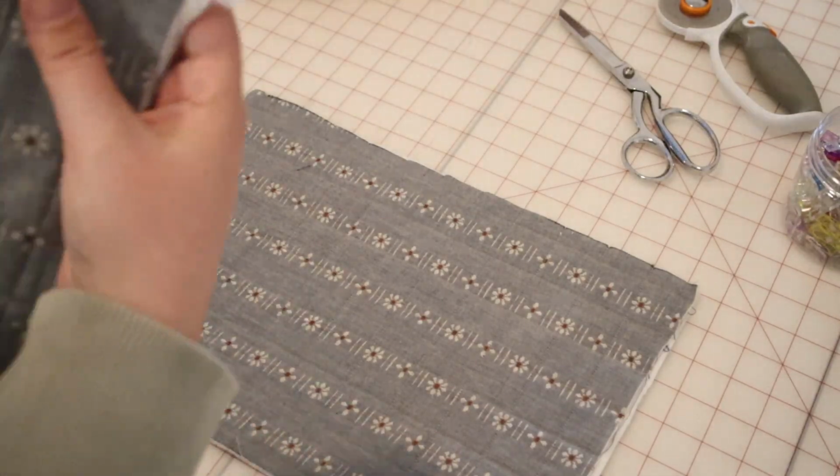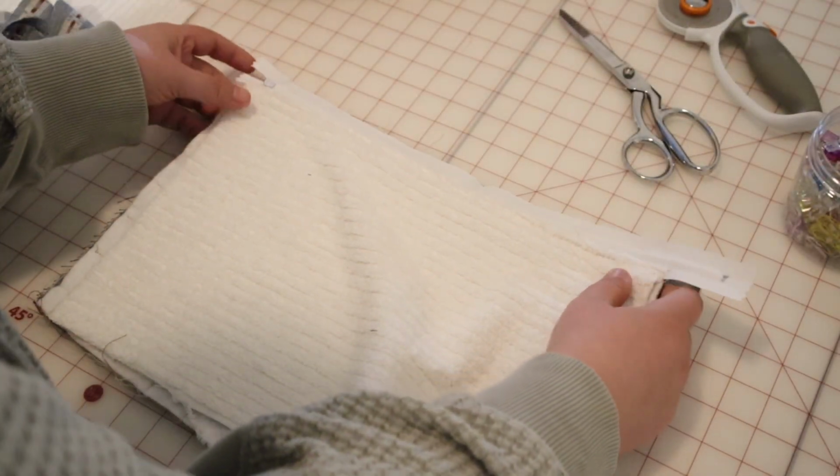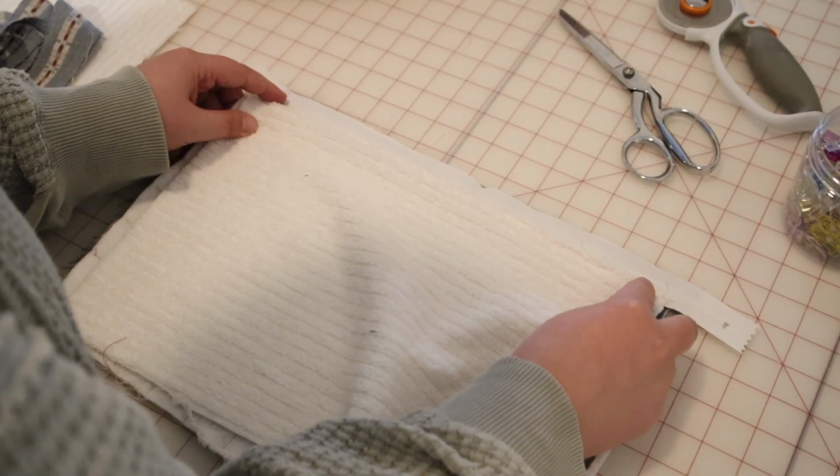Now we're going to take our other right side of our exterior fabric and take the freshly sewn piece we just finished and repeat the sandwich from earlier. So we're going to put the zipper facing down and line it up with the top. And yes, all your pieces should line up right now.